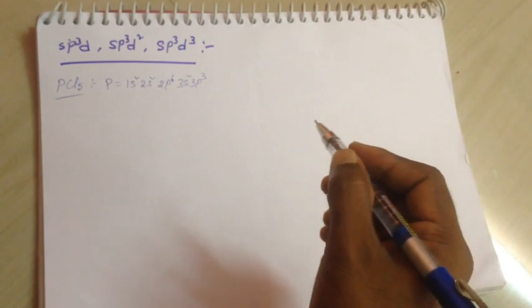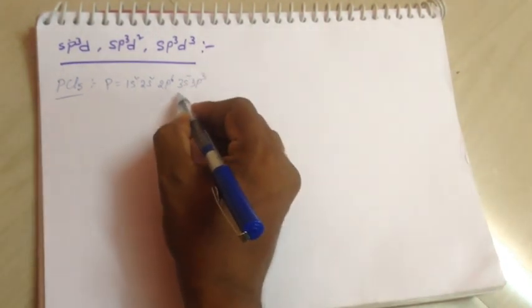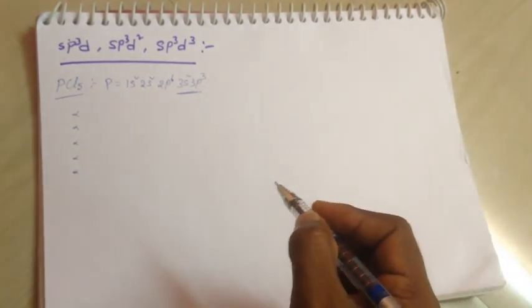For the central atom, first you have to find how many valence electrons. How many valence electrons here, students? There are 5 valence electrons, right? 2 plus 3, 5 valence electrons. See, I am writing the 5 valence electrons here. That's it. Now, what is the next step?